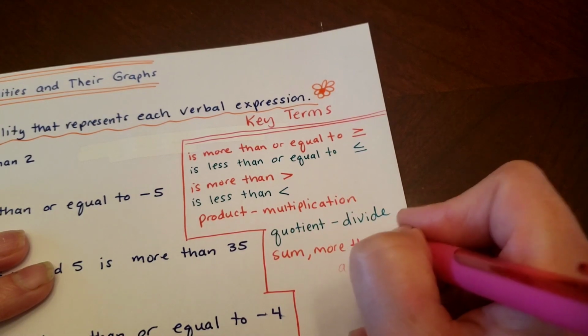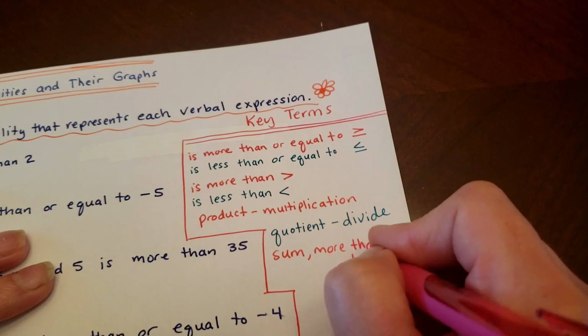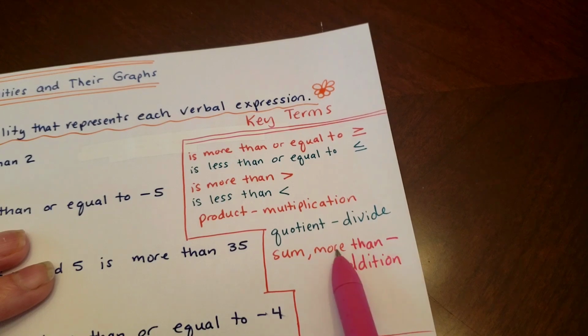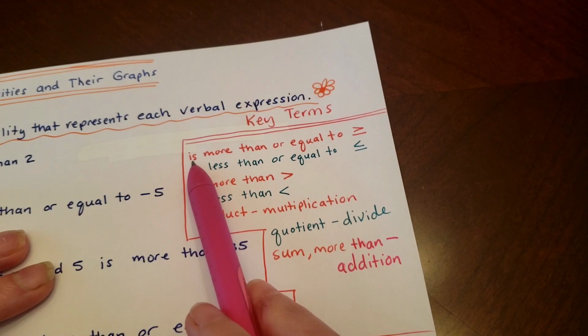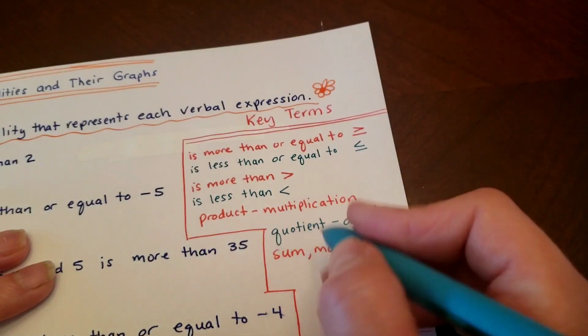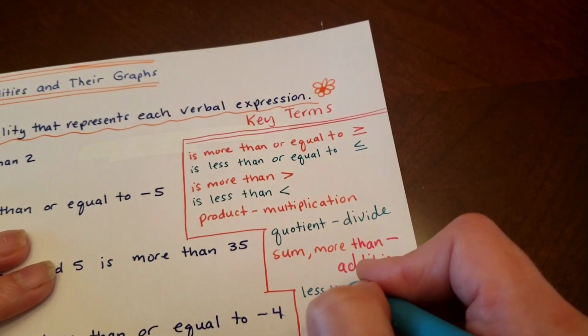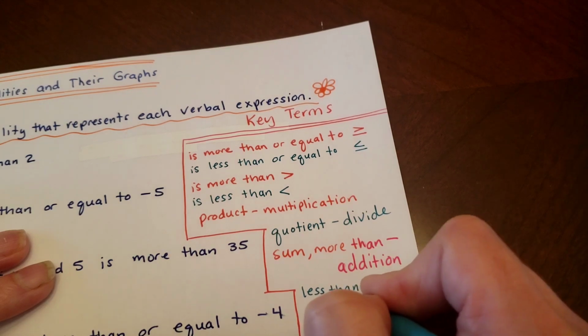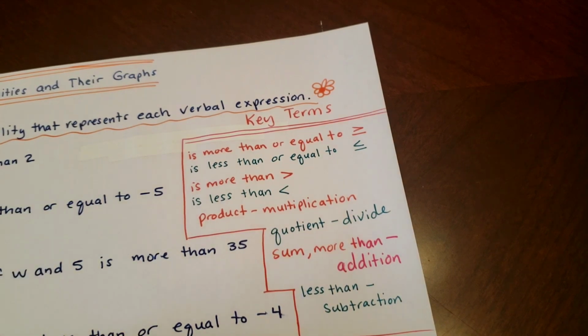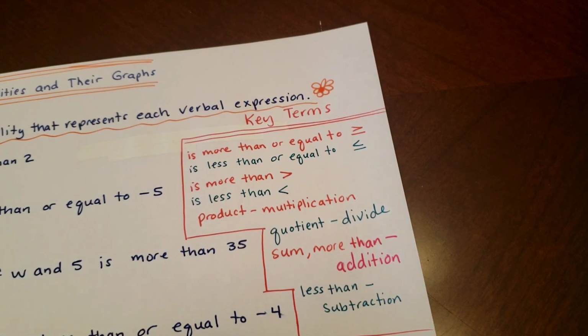Sorry, just misspoke. If it says sum or "more than," but not the word "is," it means addition. If it has "is," it means it's going to have an inequality. And then lastly, if it says "less than," it means subtraction. So these key terms should help you throughout the homework assignment. And the homework assignment is a little bit lengthy, but you do have quite a bit of time to get it finished. And it is review.